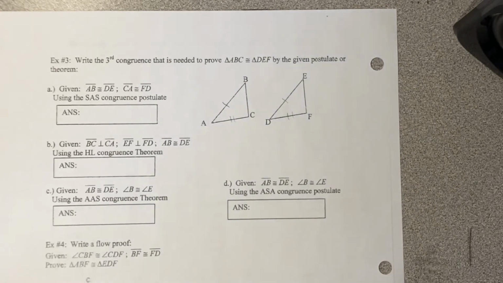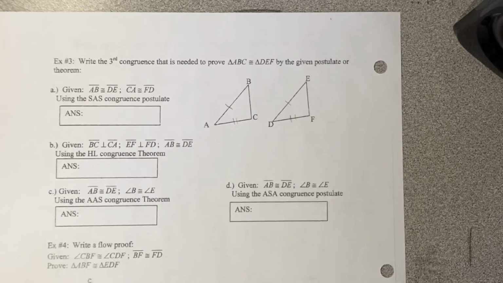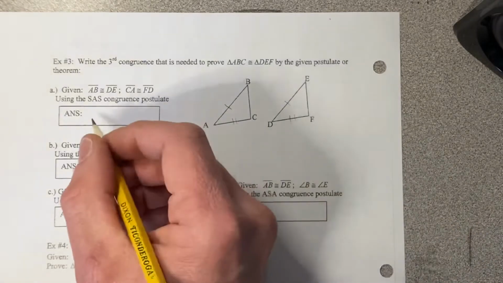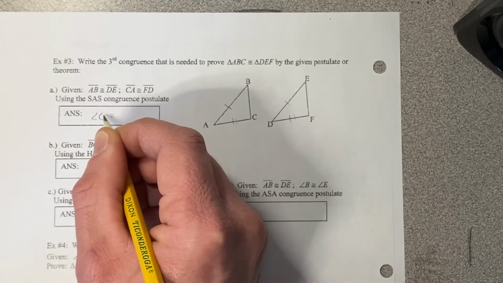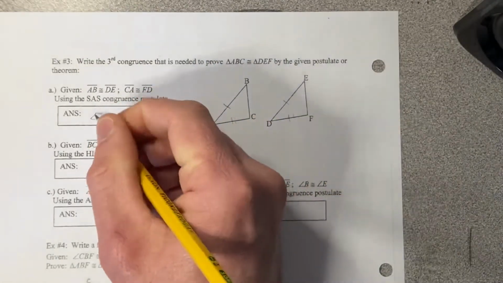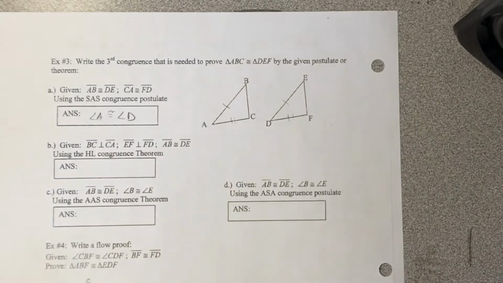Well, if we're going to use the SAS congruence postulate to prove that the triangles are congruent, the angle that we're going to have to know has to be the included angle between the two sides. So we're going to have to know that angle A is congruent to angle D.